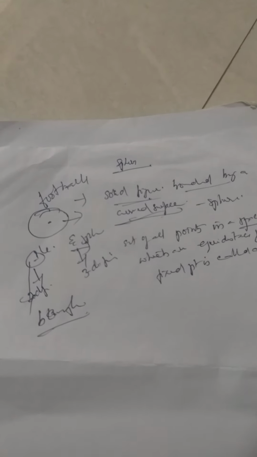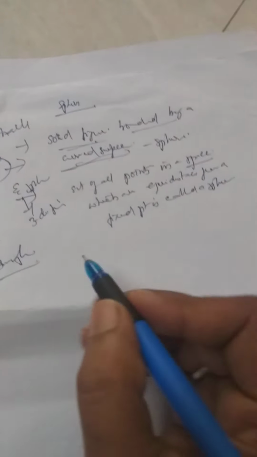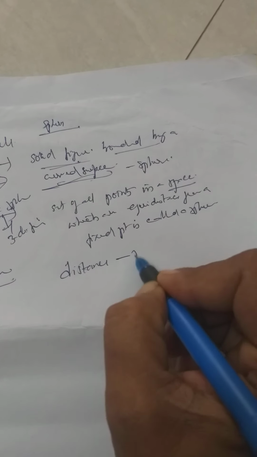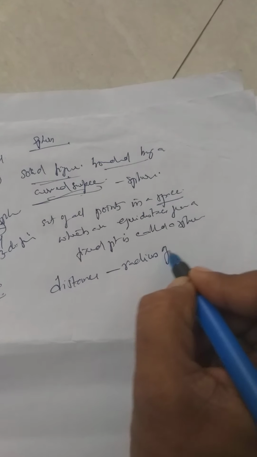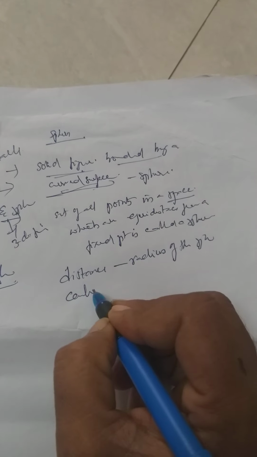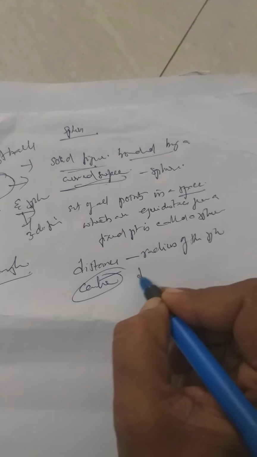That means the collection of all points in a space which are at equal distance from a fixed point is called a sphere. That equal distance, the equidistance, is called the radius of the sphere. And the center is nothing but the fixed point.